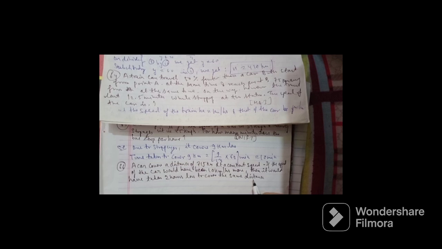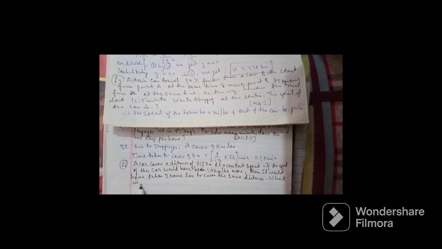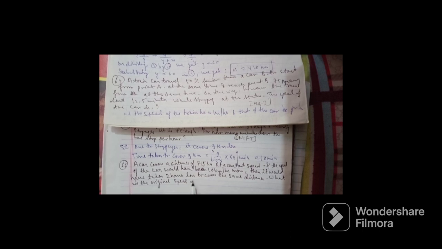What is the original speed of the car? The options were 45 km per hour, 50 km per hour, 55 km per hour and 65 km per hour. So we go for the solution here.